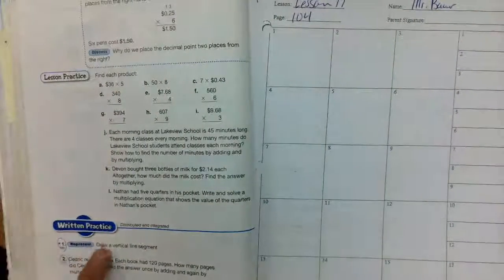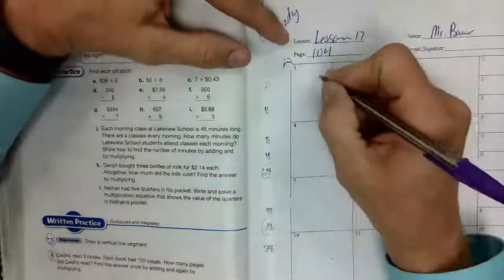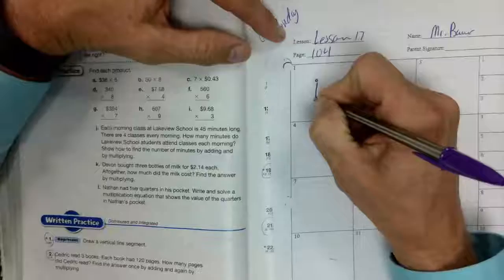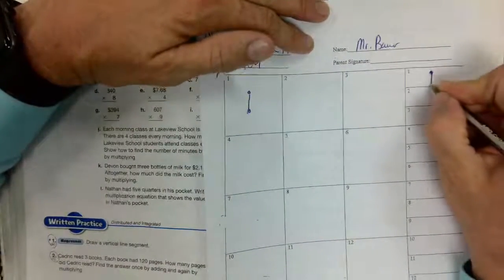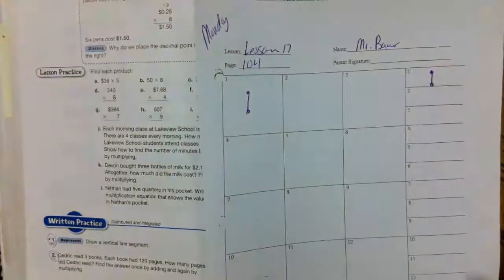First of all, number 1, draw a vertical line. So remember, vertical goes up and down. Vertical, and we want a line segment. And so remember, segments have stop signs. So let's get vertical, and let's get those stop signs in there.